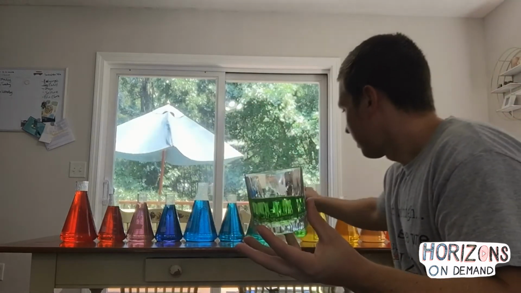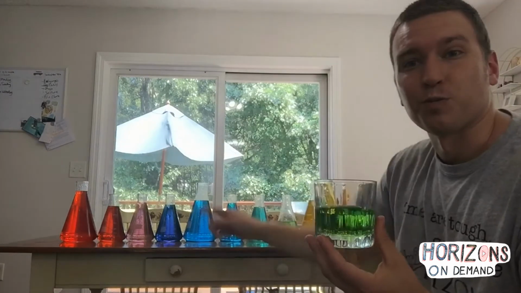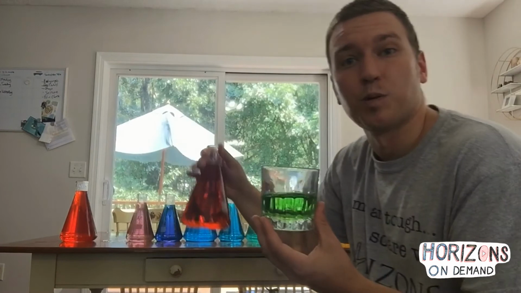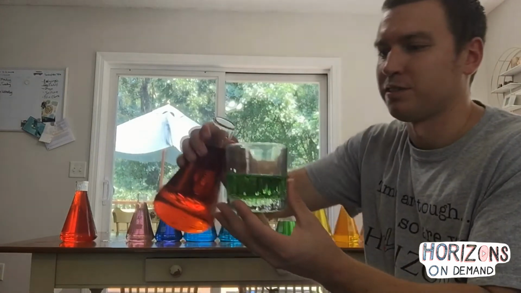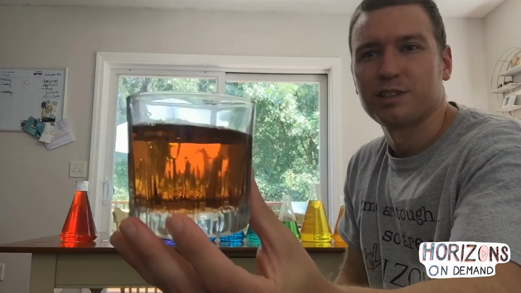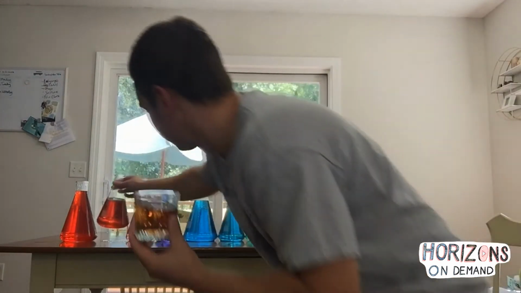Alright. And what should we mix it with? I'm thinking maybe a red purple. Let's see what we get. What do you think this is going to turn into? Whoa. We get a brownish, tannish color. Yeah, so we found brown.